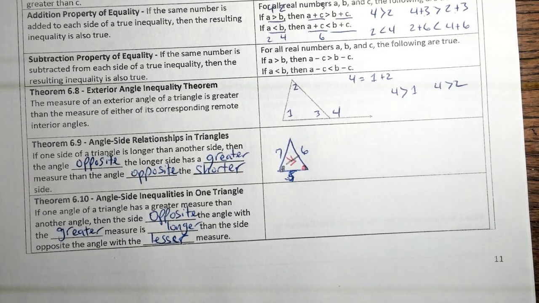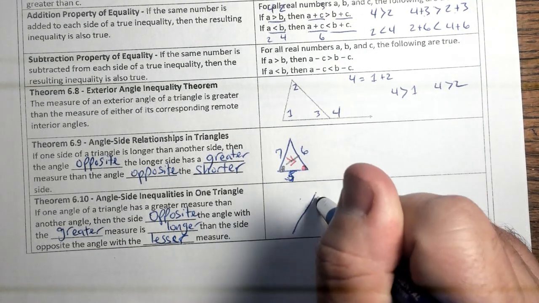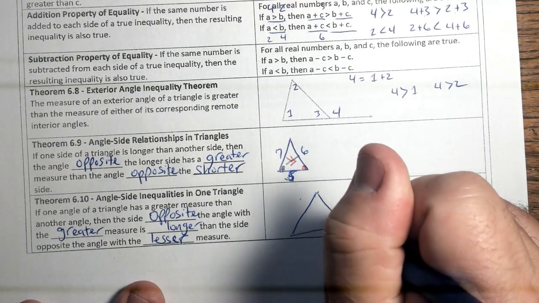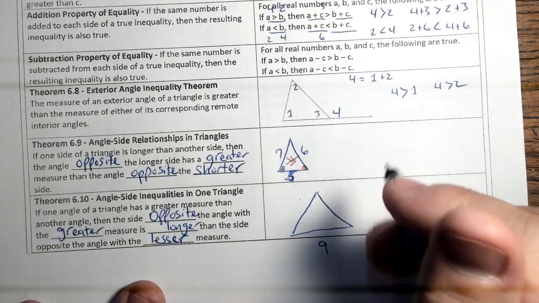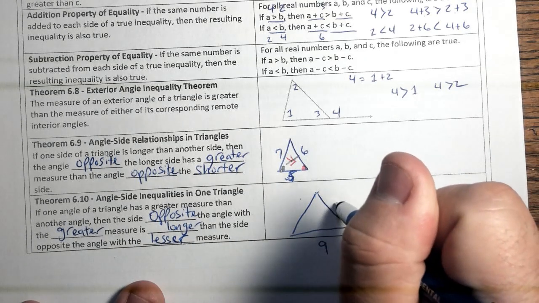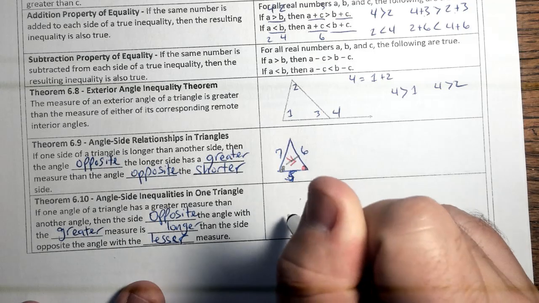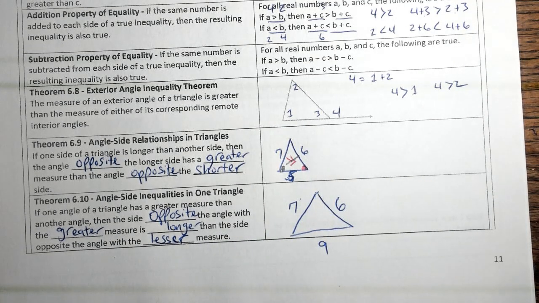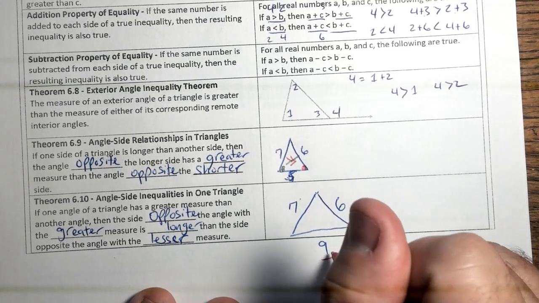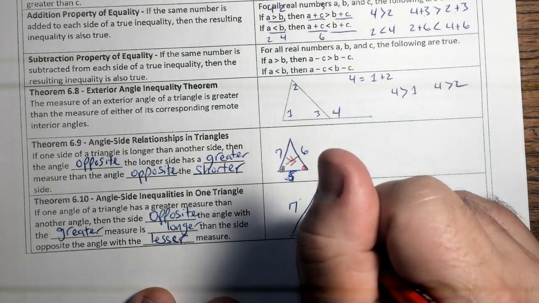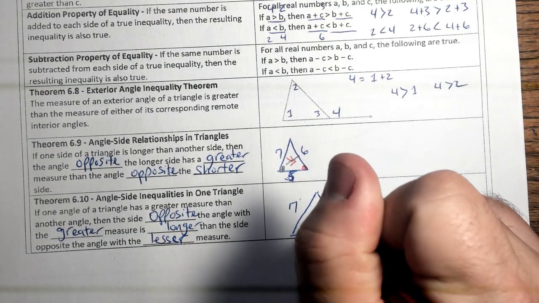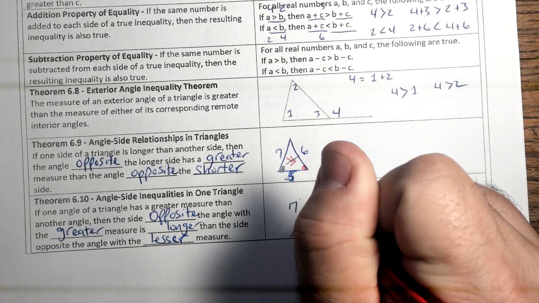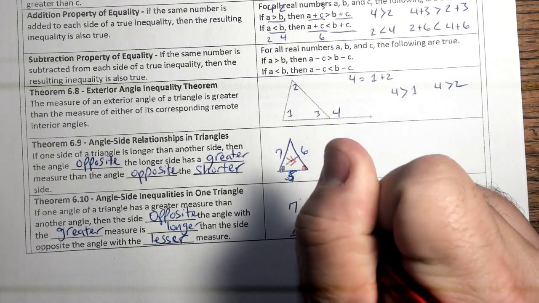Now we'll make it a little bigger so we can see. So again, let's say this side down here is 9. And let's say this side over here is 6. And this side is 7. Okay. This side is the longest side, so this angle would be the greatest angle. And I'm going to give these angles measures here. This angle, it's not a 90, so it'll be an 80-degree angle.